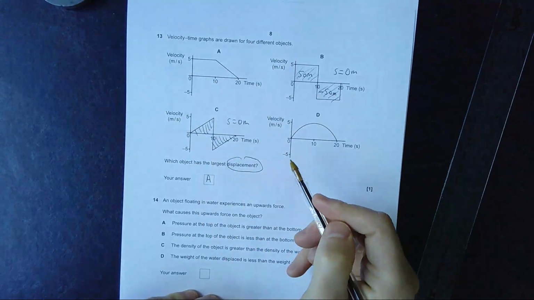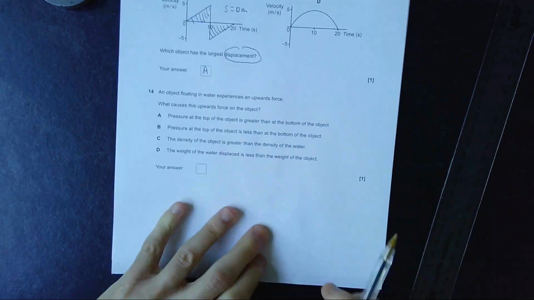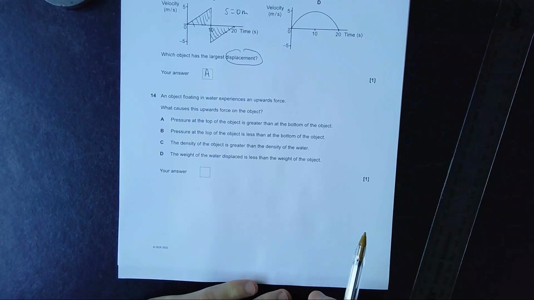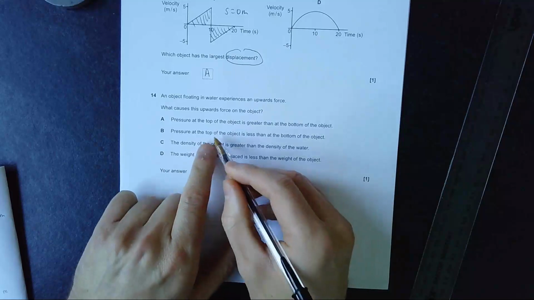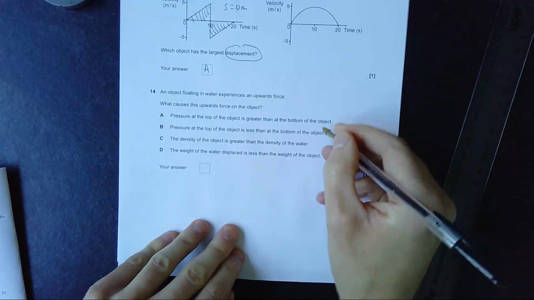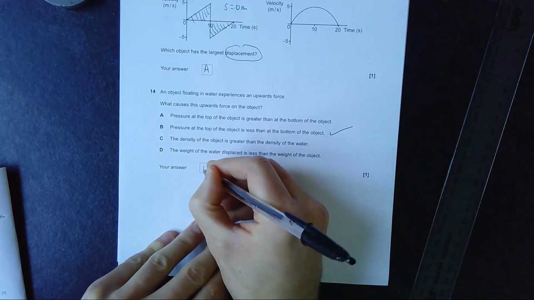Okay. Question 14, we've got an object floating in water and it experiences an upward force. What causes this? Well, I'm just going to tell you the answer for this one. Upthrust, basically, the upwards force on floating objects is due to the fact that the pressure at the top of the object is less than at the bottom of the object. So that is the only true statement.